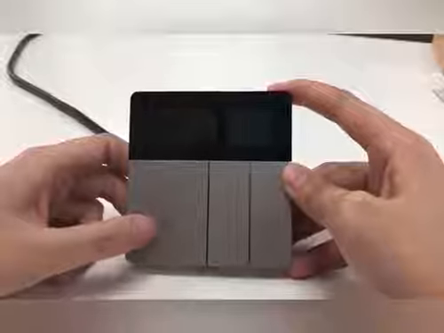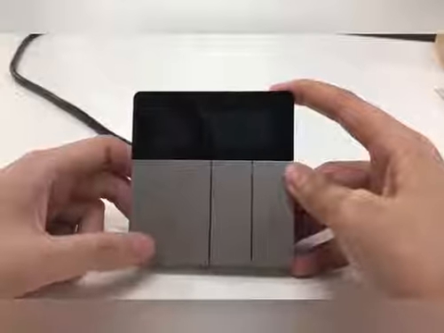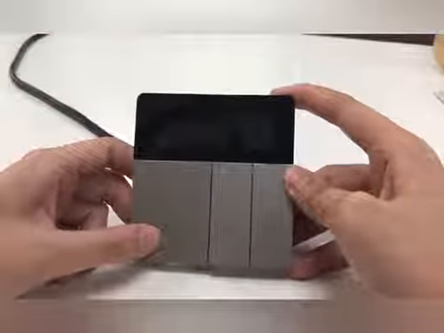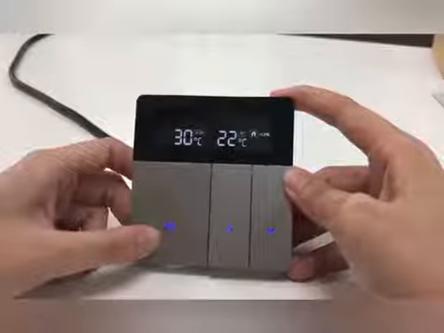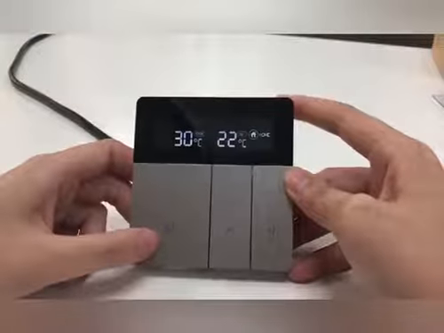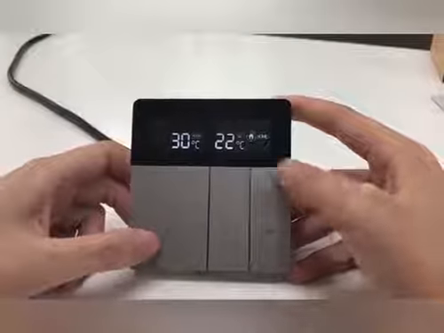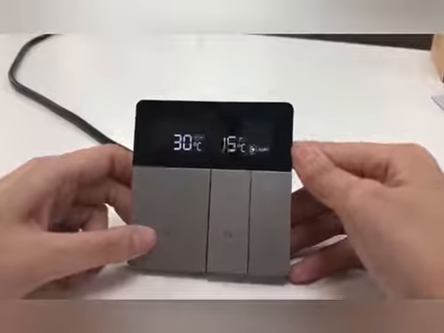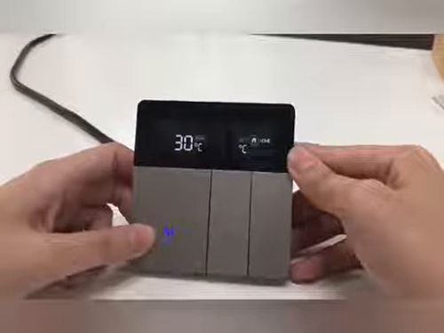This one is the mode key. First of all, long press it for 3 seconds to power on or power off. And you can press it to switch mode, like home mode, away mode.